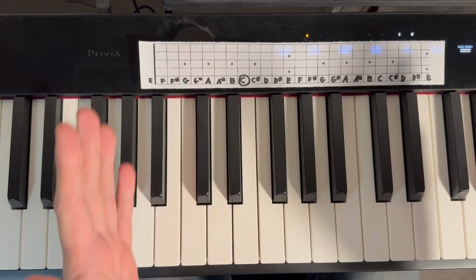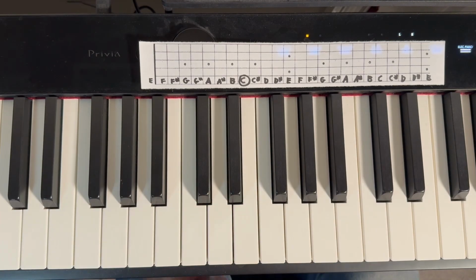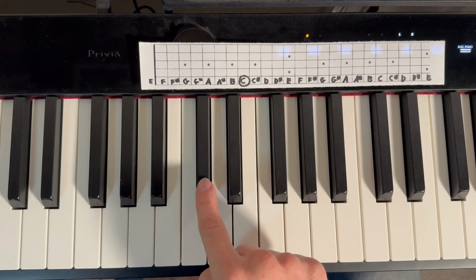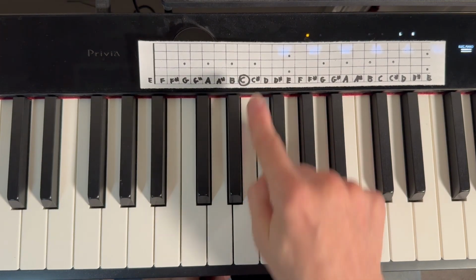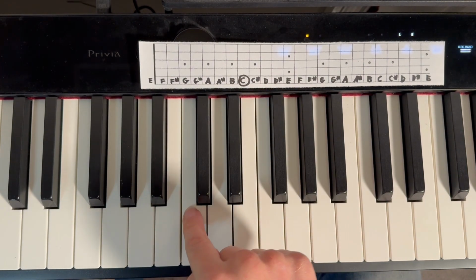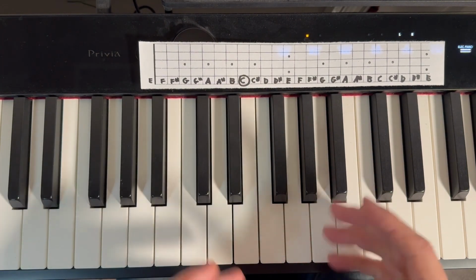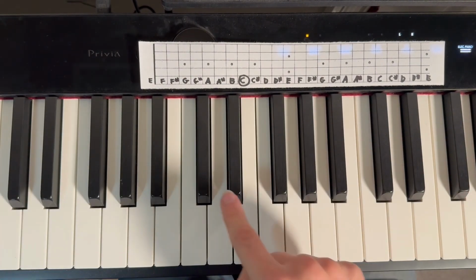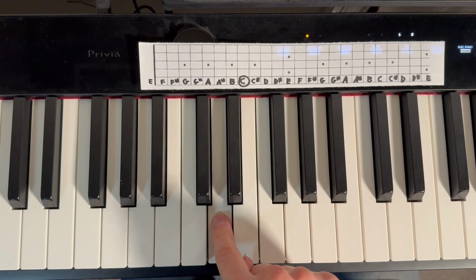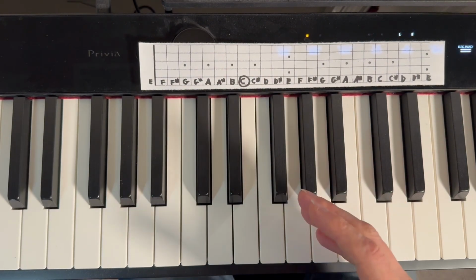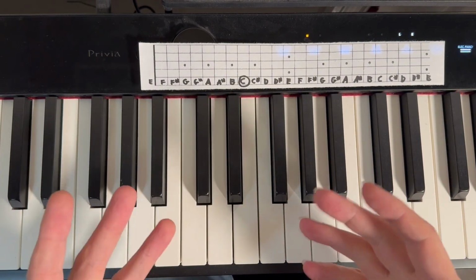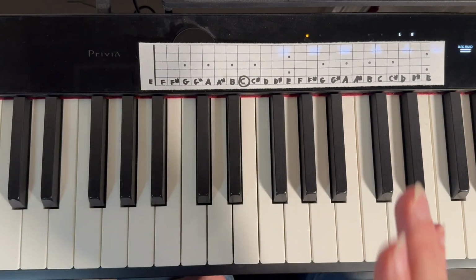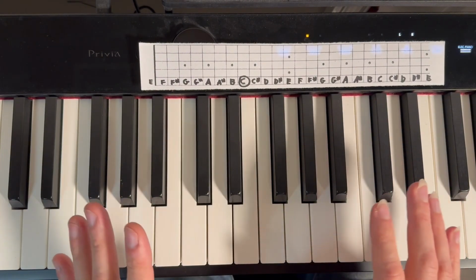Intervals just refer to the distance between any of these notes. So if I'm starting out on C and I go to the very next note, this C sharp right here, the distance between C and C sharp is going to be called a half step, or a semitone on the other side of the pond. Two notes away, this D right here would be called a whole step, or just a step, or if I'm on the other side of the pond, we would call it a tone. For the moment, I'm just going to call things steps and half steps.